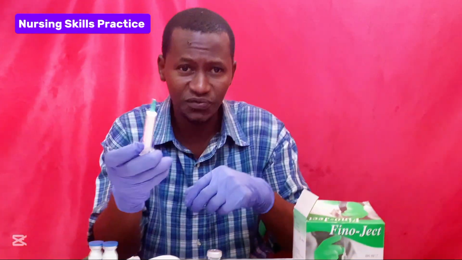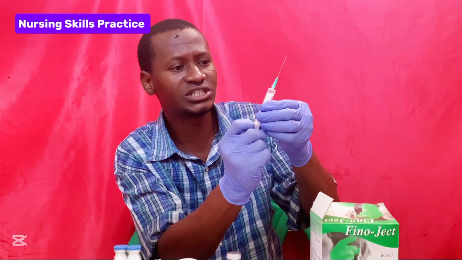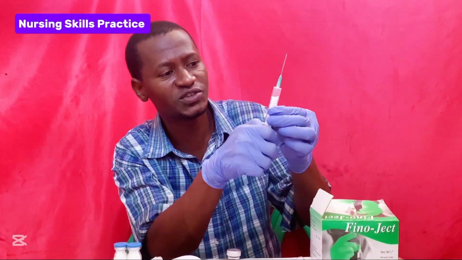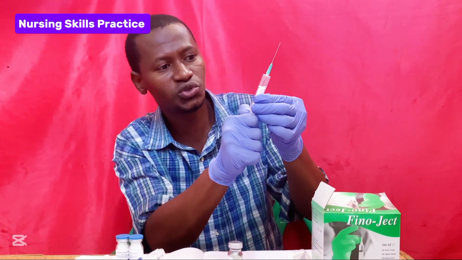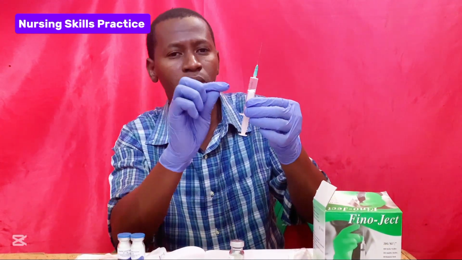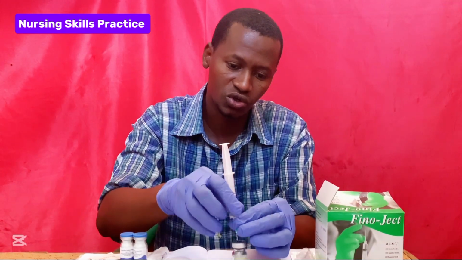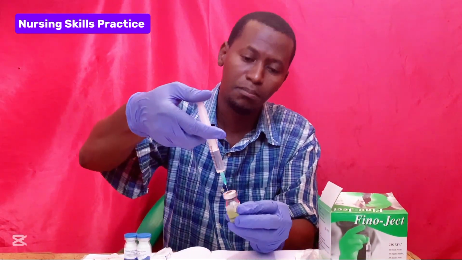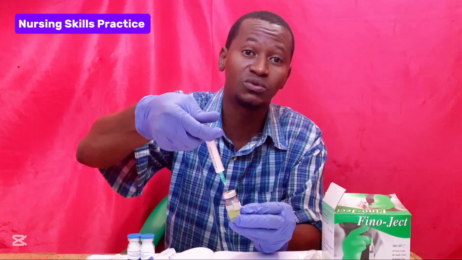Then you have to put first an equal amount of air into the vial. So we have diluted it with 2.4 ml of sterile water for injection. Then you put an equal amount of air into the vial. Make sure you add an equal amount of air into the vial before you start withdrawing the drug from the vial.